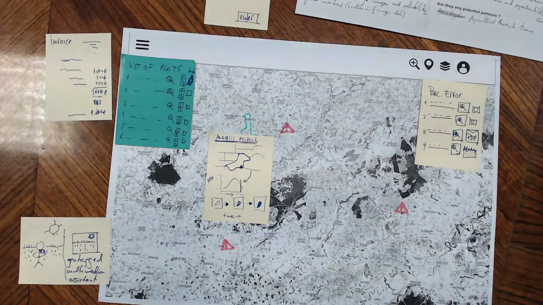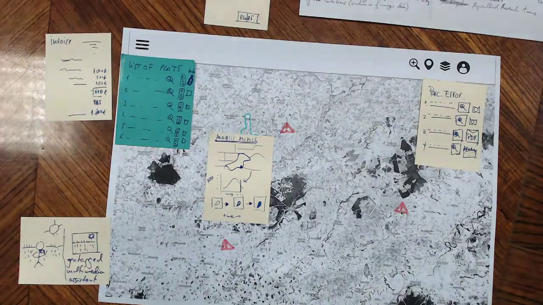Do you think you can go on with what we are going to do with the community of farmers in your region?